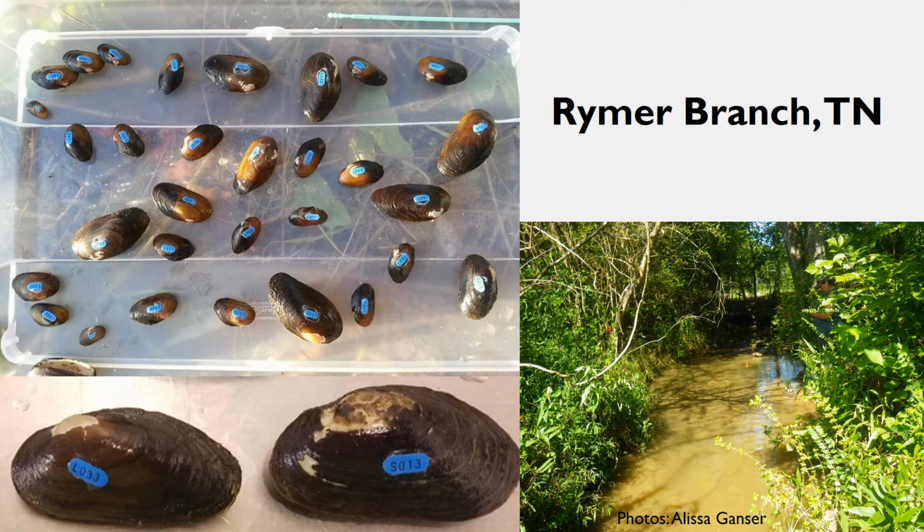One thing that's interesting about this species is it tends to become locally abundant in small first and second order streams where it's the only bivalve mollusk present at all. And so this is an example of that. This is Reimer Branch in the Ocoee River drainage in southeast Tennessee. You can see it's a very small site, but this population seems to be doing really well. We have decent abundance, lots of size classes, evidence of recruitment.